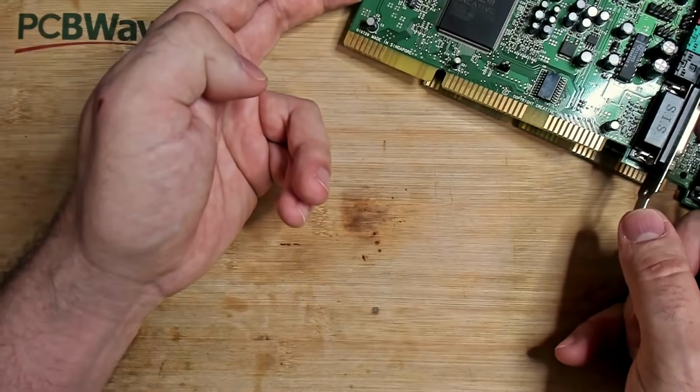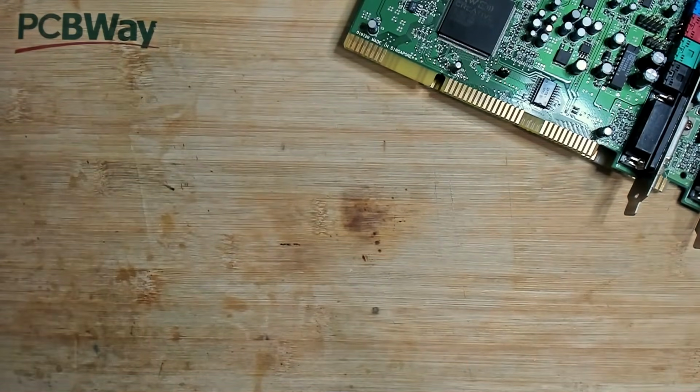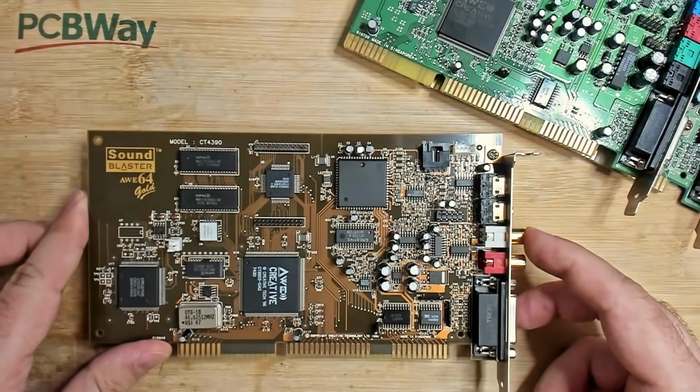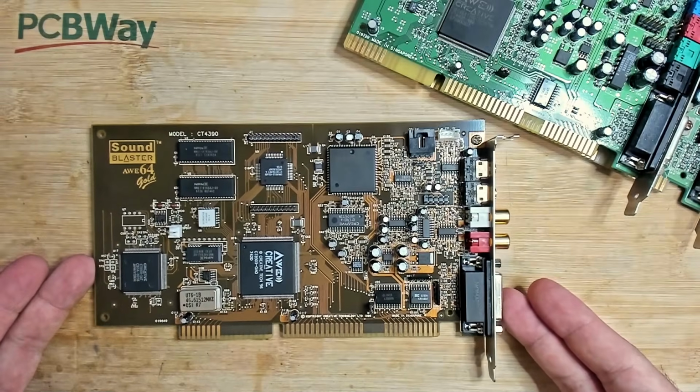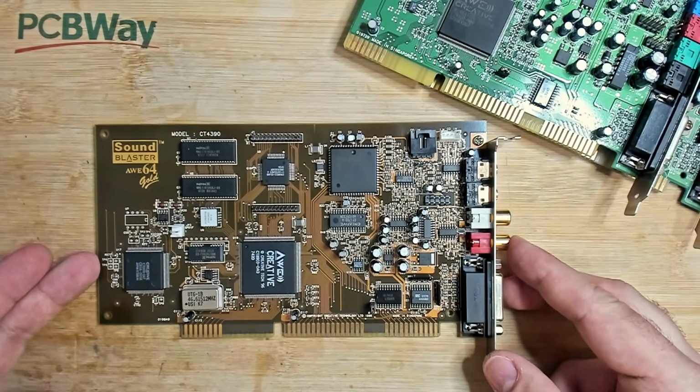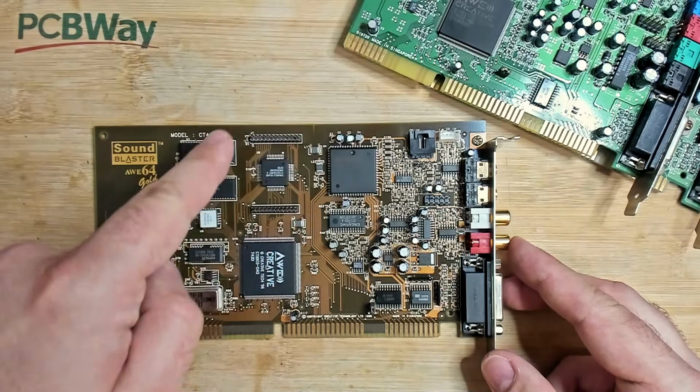Let's have a look at a third model. And this I got from somebody in Germany. Thank you so much. You know who you are. This is the Sound Blaster AWE64 Gold. And again, we can see the two pin headers here.